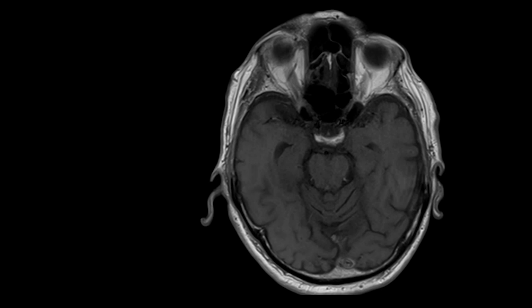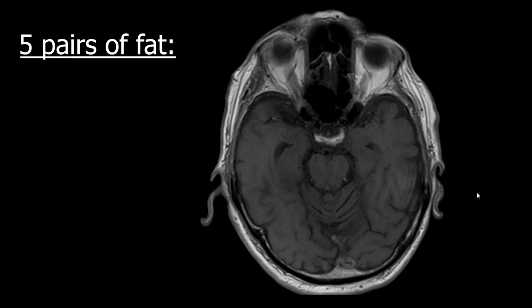Before looking at the brain, I force myself to check 5 pairs of fat containing structures on axial T1 weighted images. As we know, fat is bright on T1 weighted images. Lines and dots within these structures are okay as they're traversing vessels and nerves, but they should not be replaced with soft tissue. I learned this from Mary Scanlon from my fellowship.